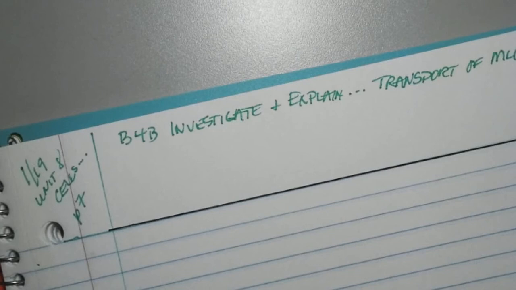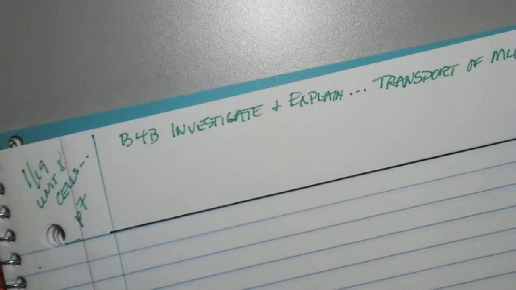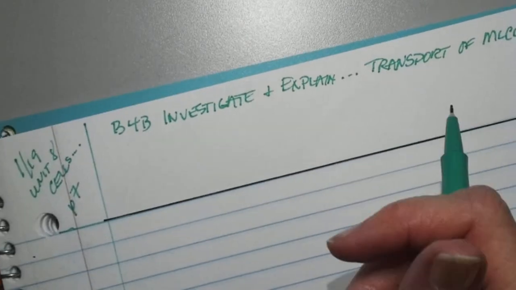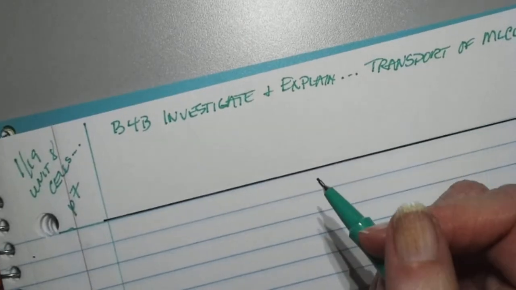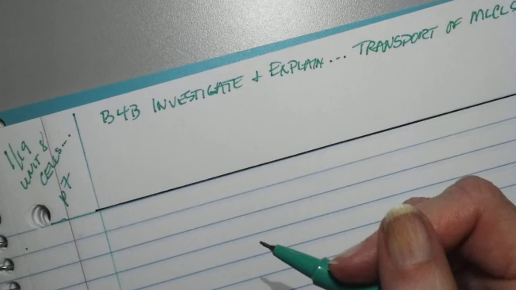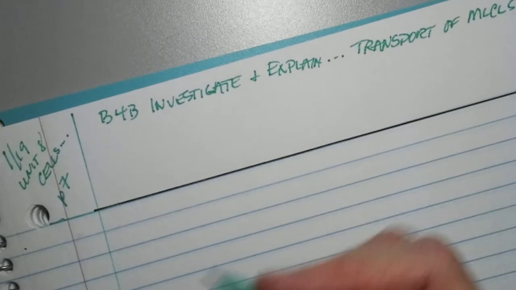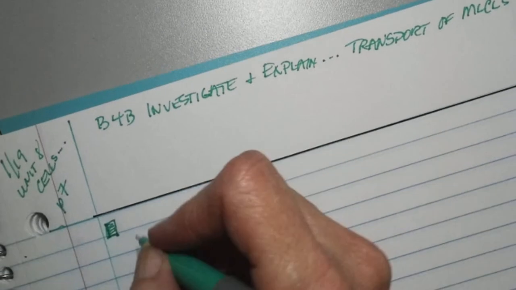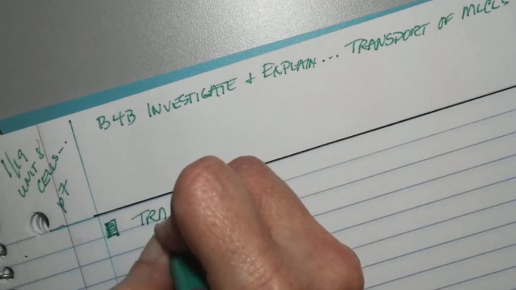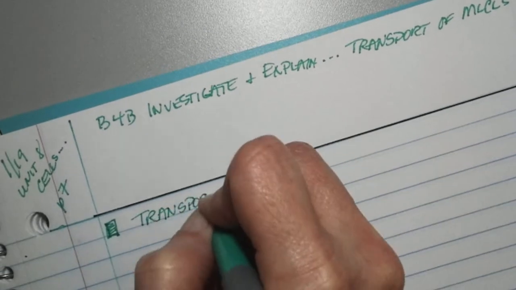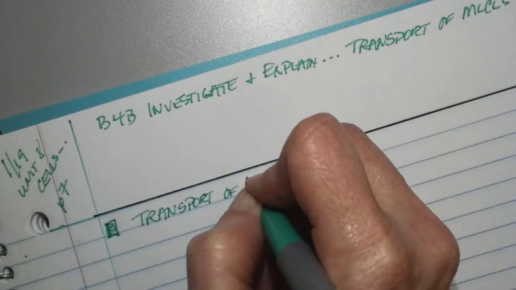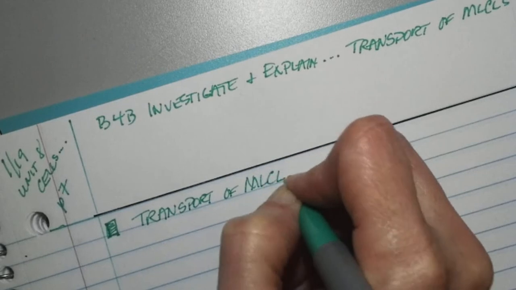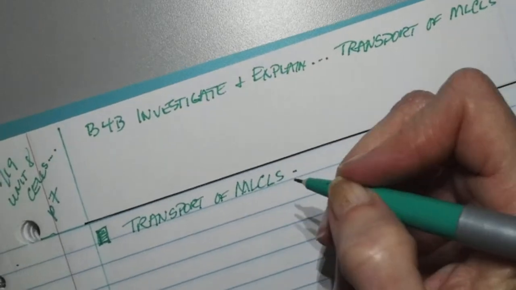Okay, so when we do these TEKS, some of them seem short, but they're really complex when you start to go into them, so I want to keep them separate and not just overwhelm people. So this whole thing is going to be just about transportation of molecules. And what we mean by that is just moving things in and out of the cell.